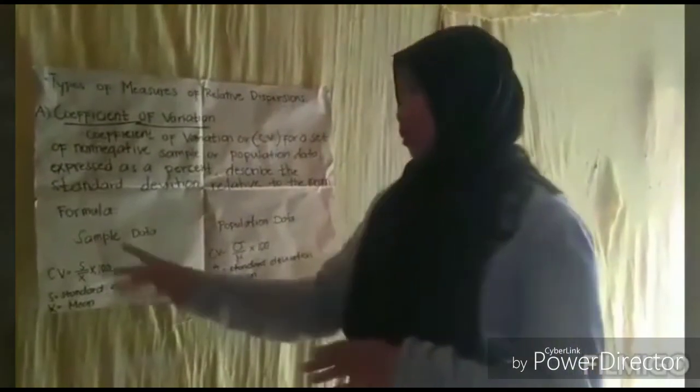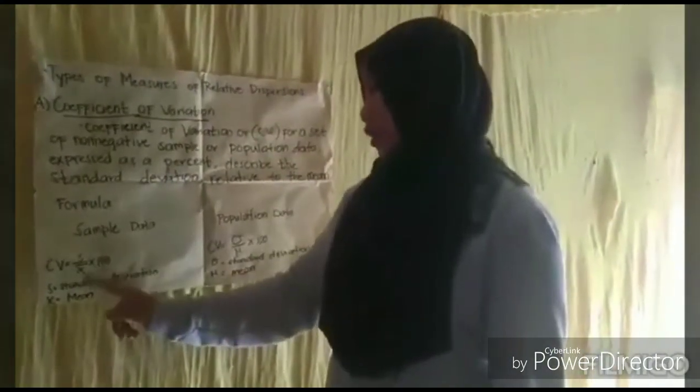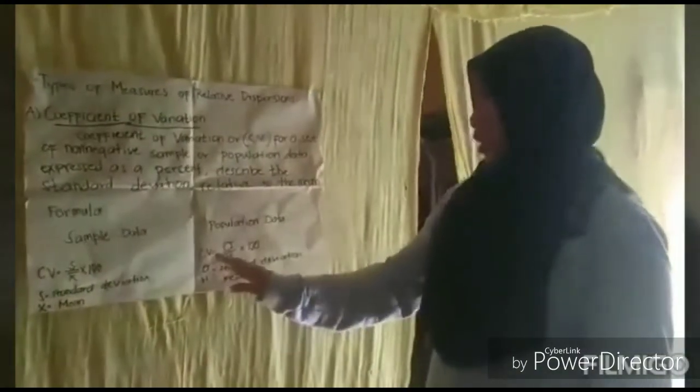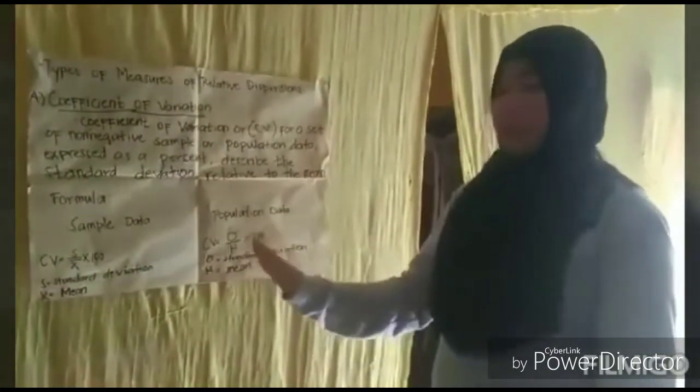The formula for sample data: CV is equal to the standard deviation over the mean, x-bar, times 100. For the population data formula, CV is equal to sigma, the standard deviation, over the mean, mu, times 100.